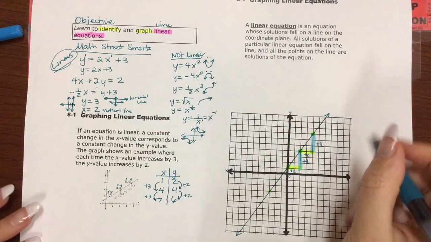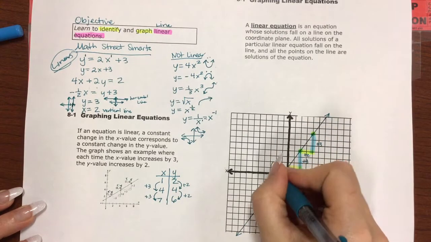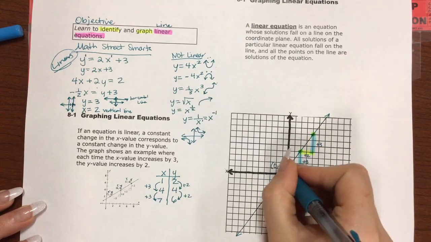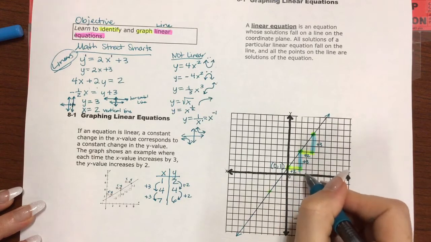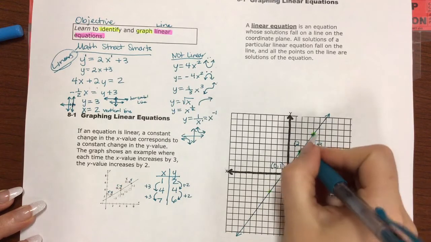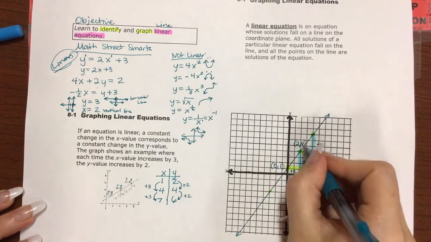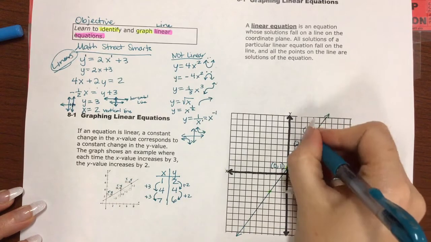Now, if we remember, these are ordered pairs. This is 0, 1, and this is, what is this? 2, 4.